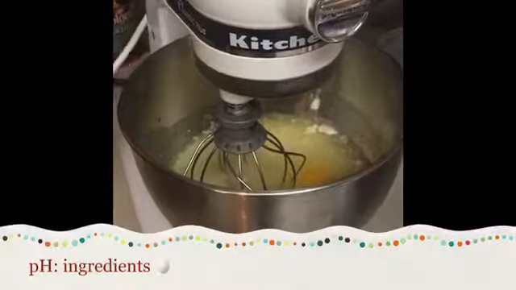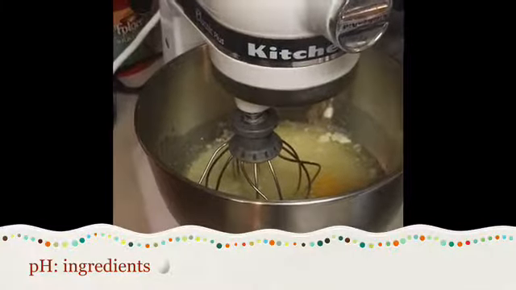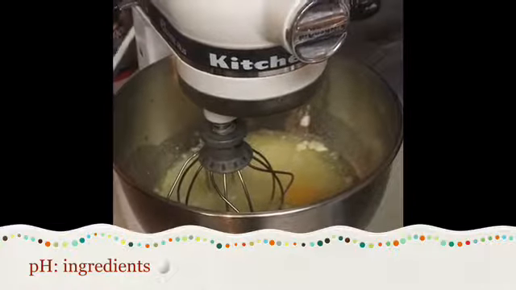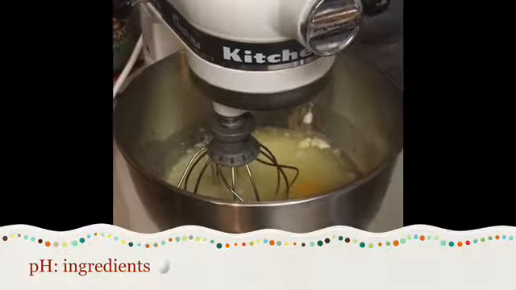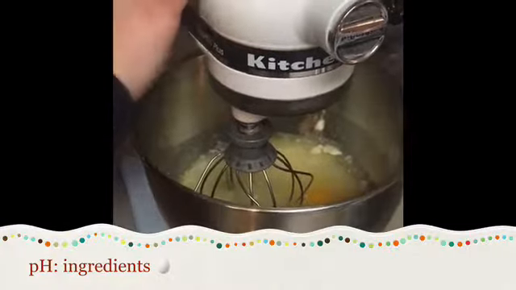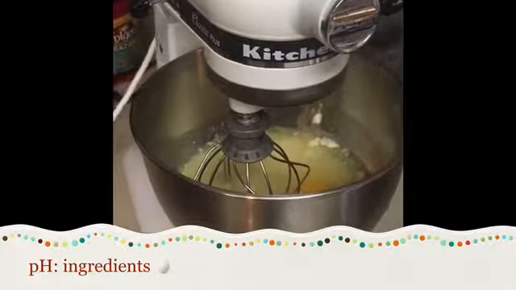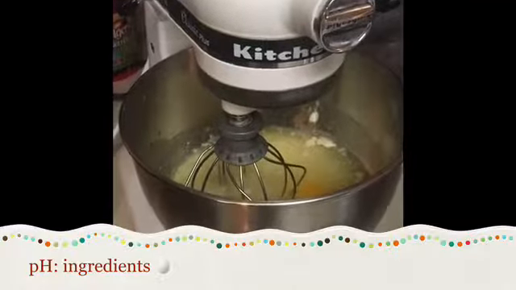Included in here is eggs, water, the mix, and vegetable oil. Eggs have a pH of about 6.4 to 6.9 during storage. Water has a pH of 6.5 to 8.5. Vegetable oil does not have a pH because it does not contain any water.